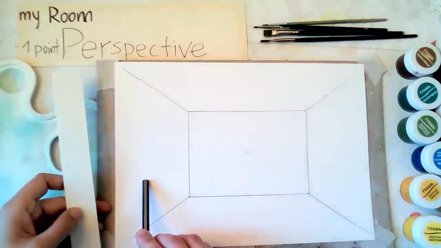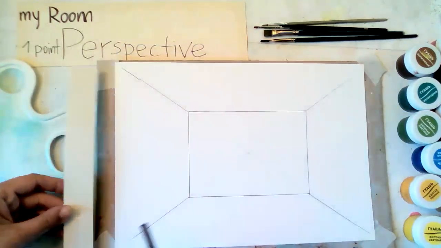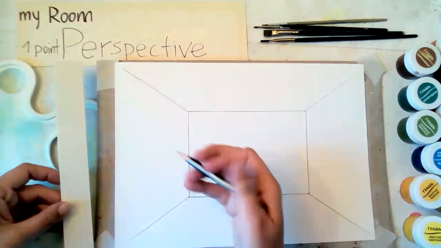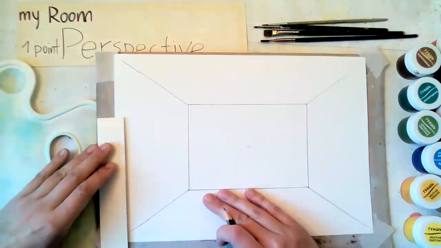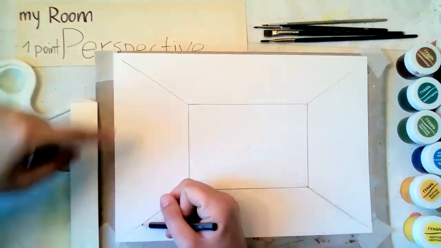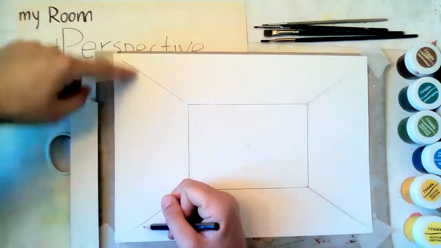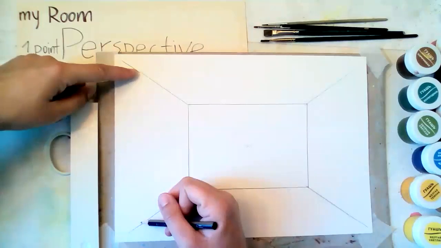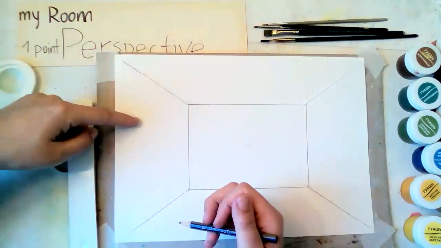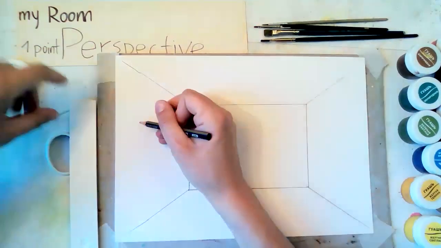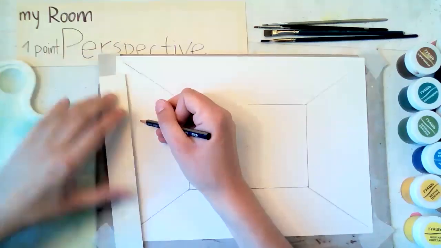Cool, okay. So what I do first is decide how big my door is, how tall, how high it is. Of course, it's not the whole size of the wall. Usually maybe we have a three-meter wall, and the doors usually are two meters. So somewhere like here will be my door.